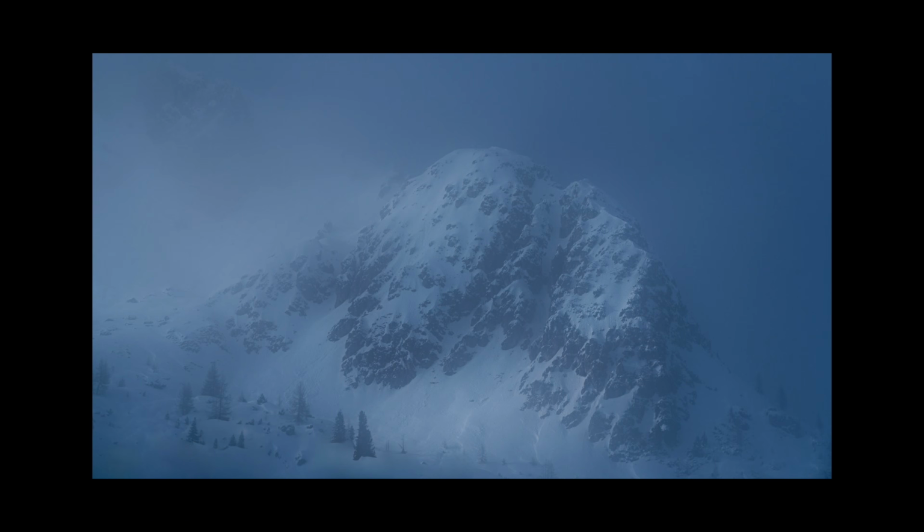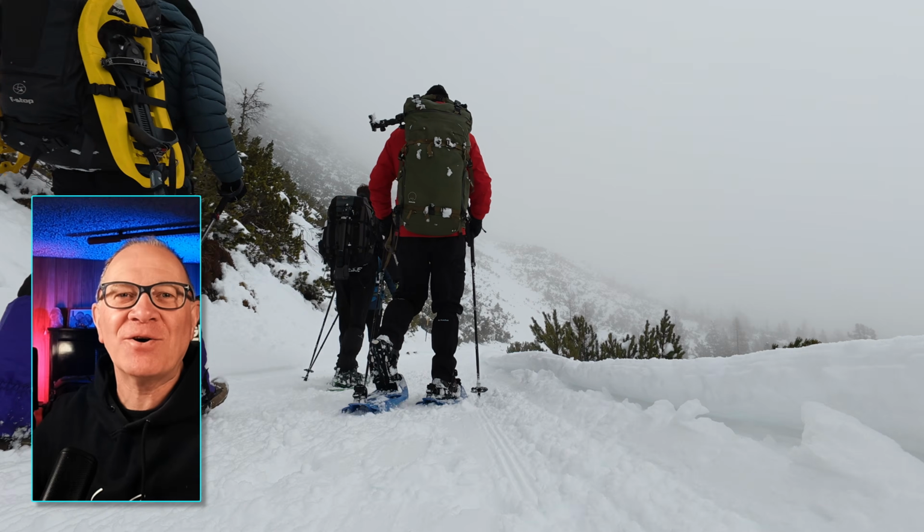Let me first show you the before and after. This image was taken freehand in the Dolomites during a moment of heavy fog and unstable weather. At first glance, the original file almost looked wrong, flat, lifeless, with no contrast at all. But the problem is not the fog, the problem is the lack of tonal separation.